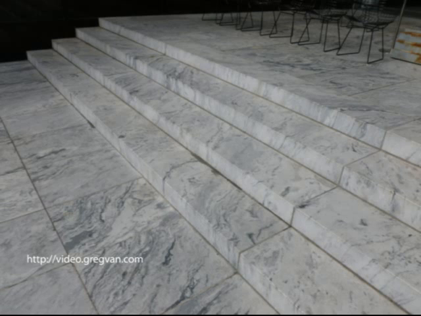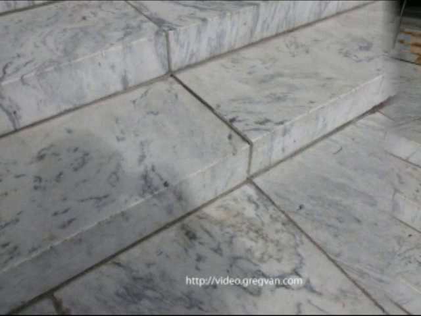What we're looking at here is a large marble stairway, and you can see that they're all individual pieces. Each step looks like it's an individual piece. Each section of the patio, the walkway area, is an individual piece. Now, the problem I found was that some of these pieces must be moving.